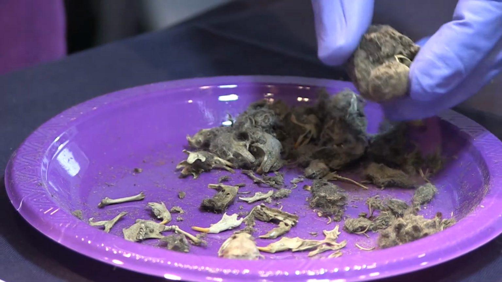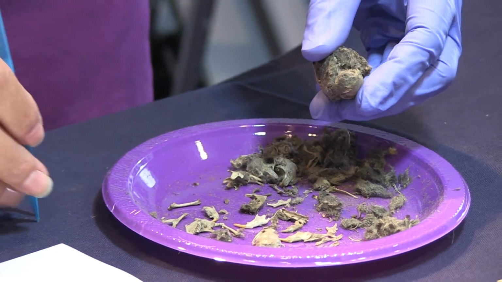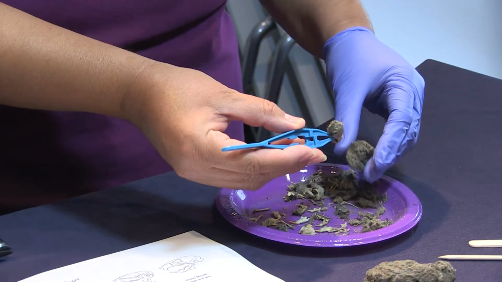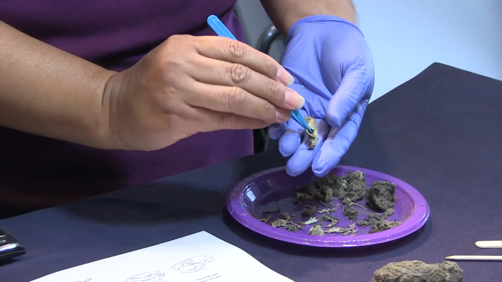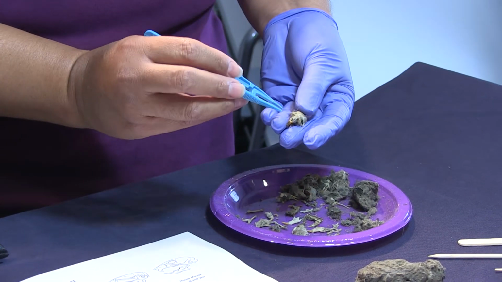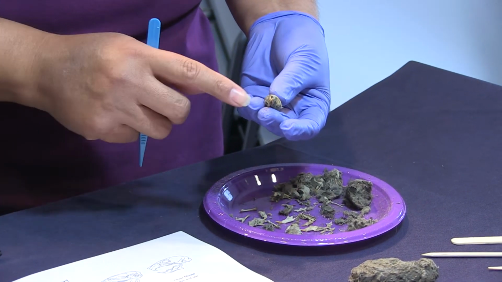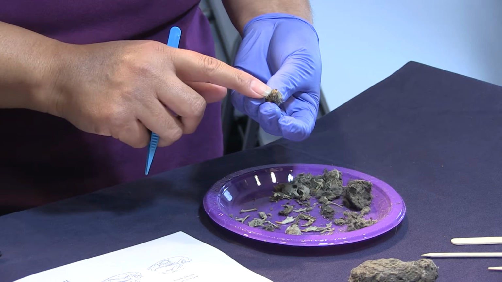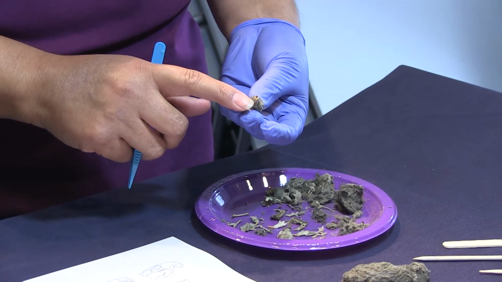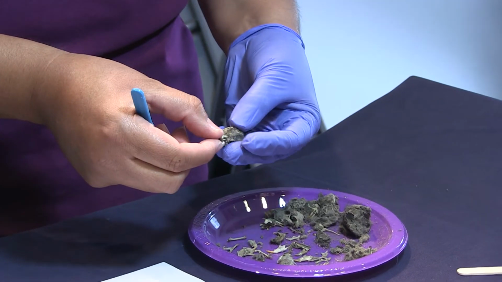When we dissect owl pellets, we can find many bones. Tools can help us remove the bones from the owl pellet very easily. In fact, here we found a skull. It's a partial skull, the upper part, but we can tell that it's a skull by those teeth. And look at what kind of teeth this skull has. Orange, very long teeth. This belongs to some kind of rodent.